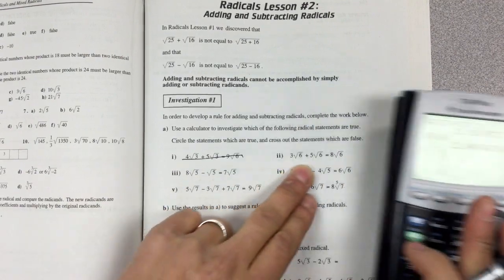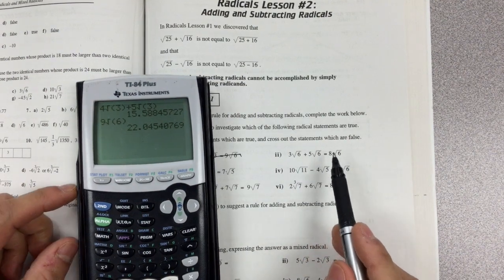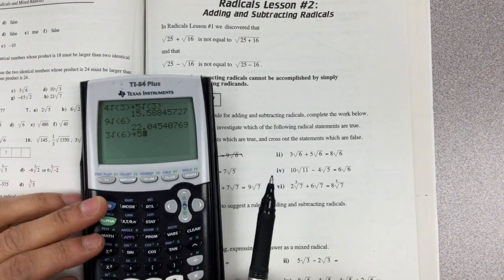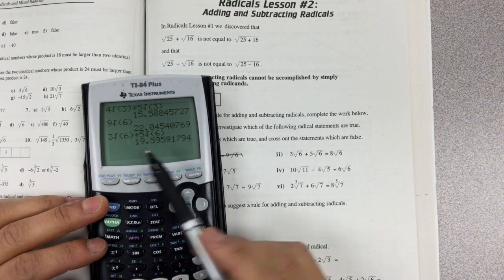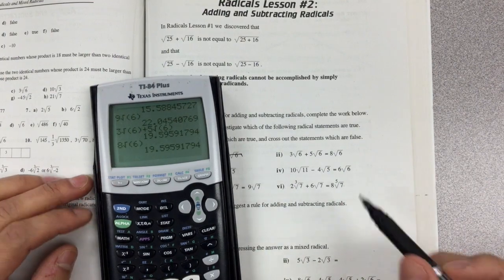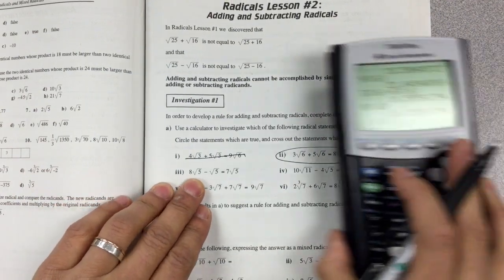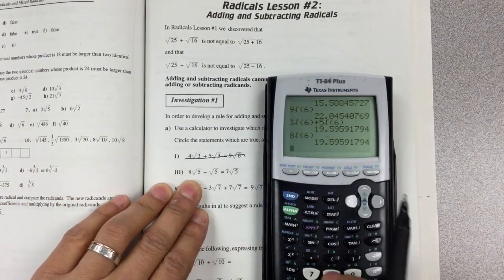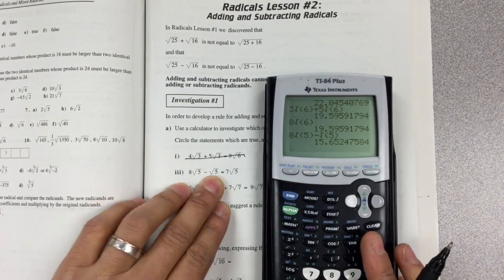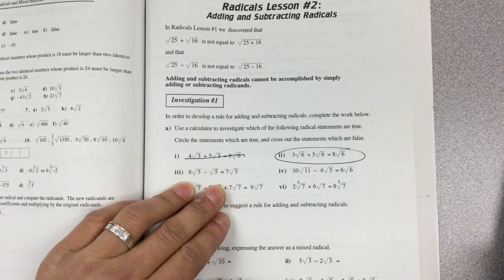So let's look at this next statement, number 2 here. If I have 3 root 6 plus 5 root 6, is this the same thing as 8 root 6? So 3 times the square root of 6 plus 5 times the square root of 6, I get 19.59, which, if it is a true statement, should equal 8 root 6, and it does. So since it's true, I'm going to circle it. If I look at this next statement, 8 times the square root of 5 minus the square root of 5, does this equal 7 square root of 5? Well, yes it does.